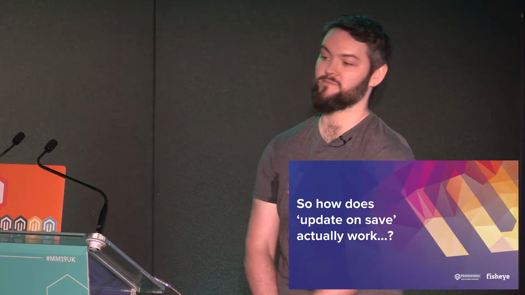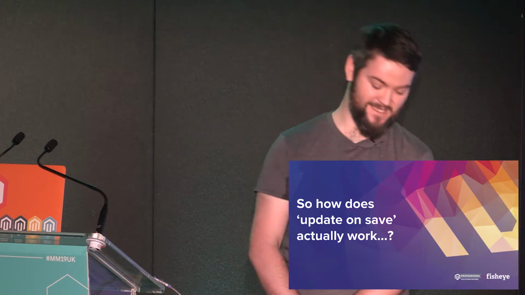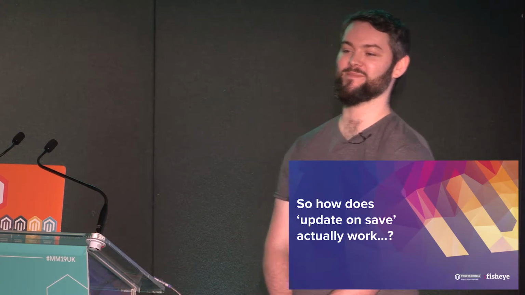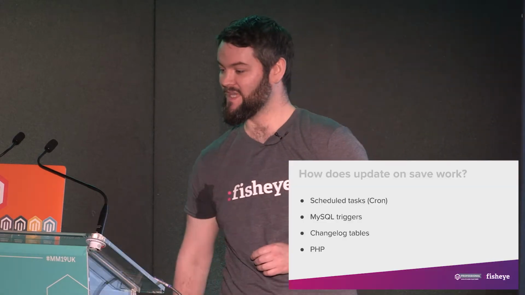So before we go into how it works, can I just get a quick show of hands on who has had to run a full manual reindex on the command line on a production Magento 2 site? Thought that would probably be the case. We've all done it, me as well. So, yeah. Okay, so how does it work then?